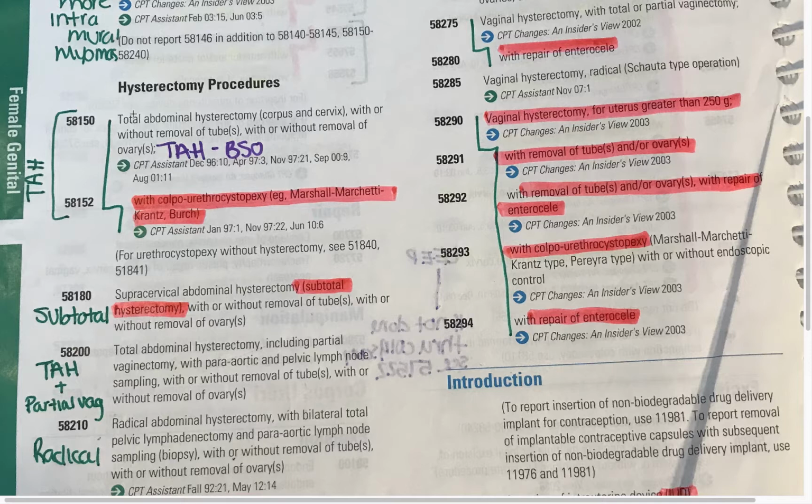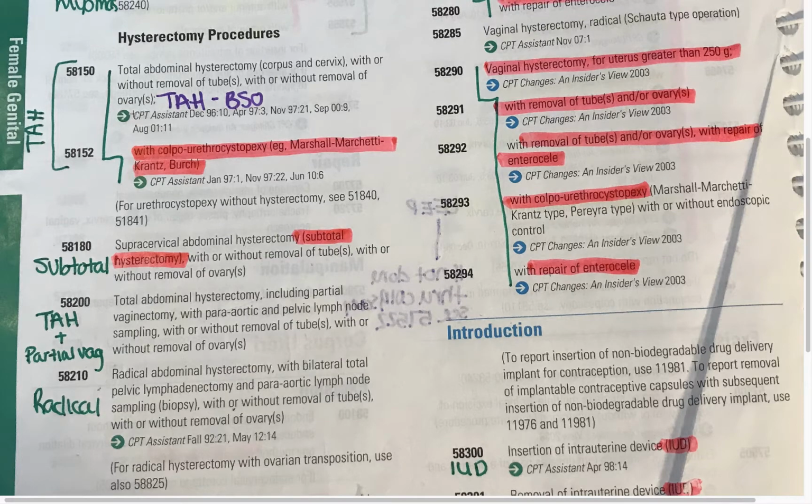Now there is an indented code 58152 that's with colpo-urethro-cystopexy, and that is a repair of the urethra and bladder. 58180 is a subtotal abdominal hysterectomy, the supracervical abdominal hysterectomy. It's not a total. 58200 is a total abdominal hysterectomy and a partial vaginectomy. So it's both. And 58210 is a radical abdominal hysterectomy.